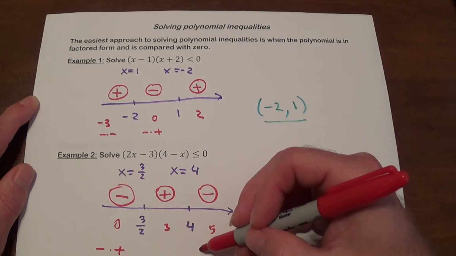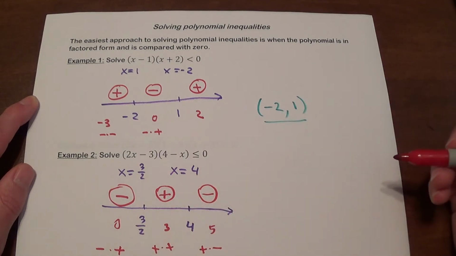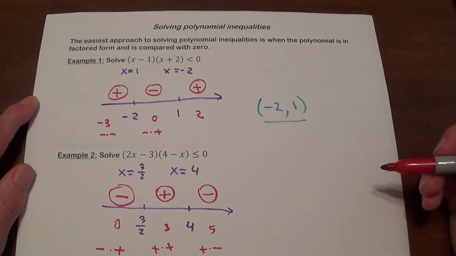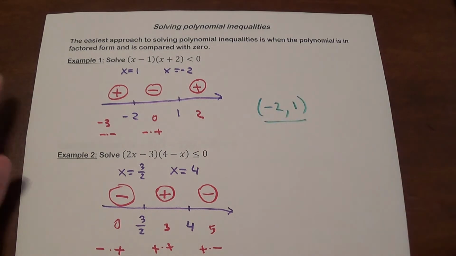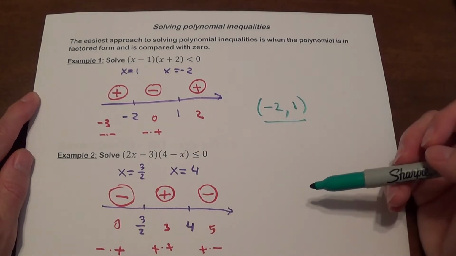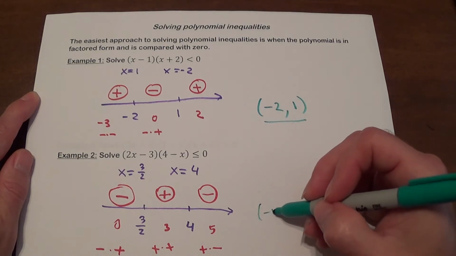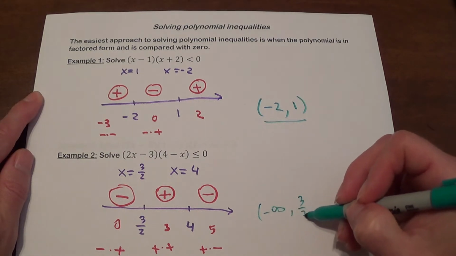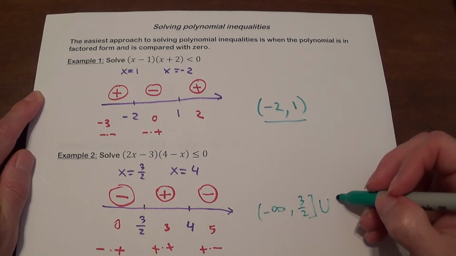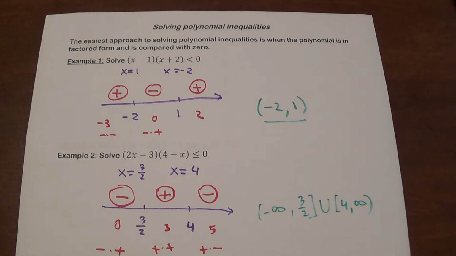So here we got positive times negative, here we had positive times positive. Right, and we're looking for that to be less than or equal to 0. So where does that happen? It's going to be negative to the left of 3/2 and to the right of 4, and also less than or equal to, so we're going to include the endpoints. So negative infinity to 3/2 included, along with 4 to infinity, like that. Okay, moving on.